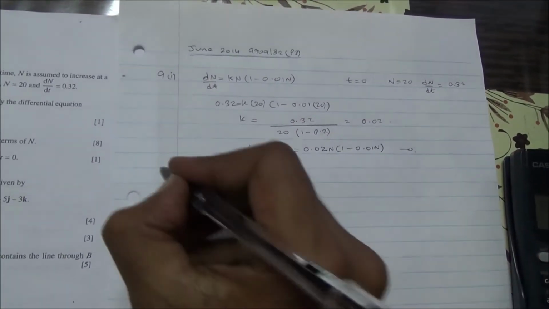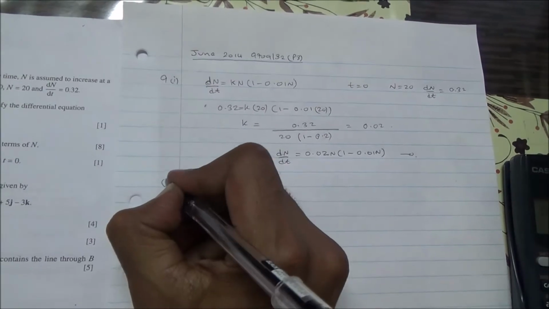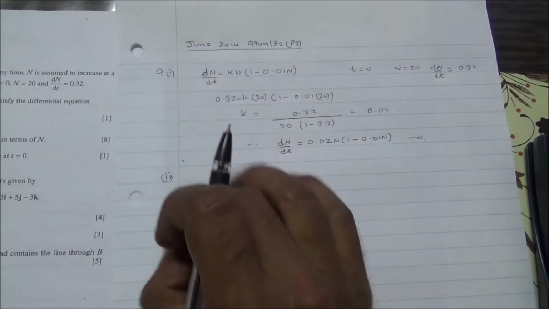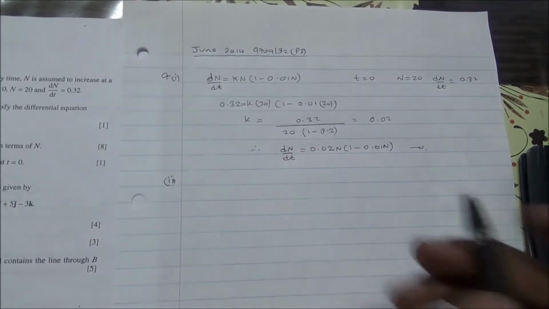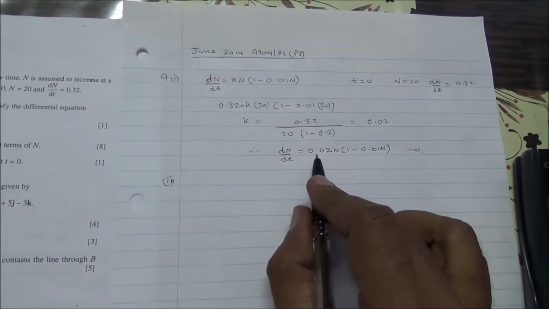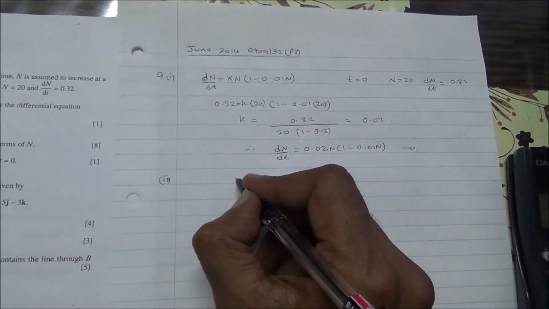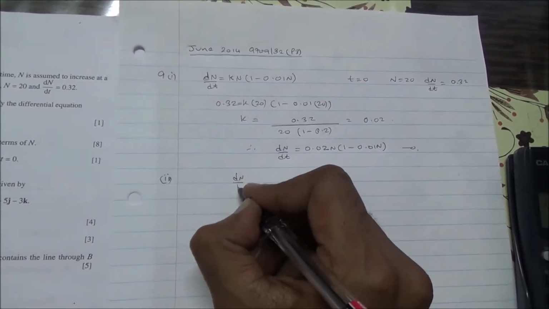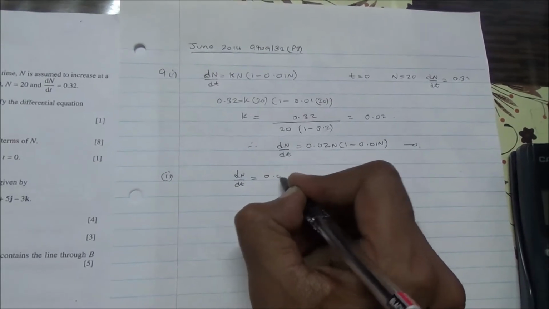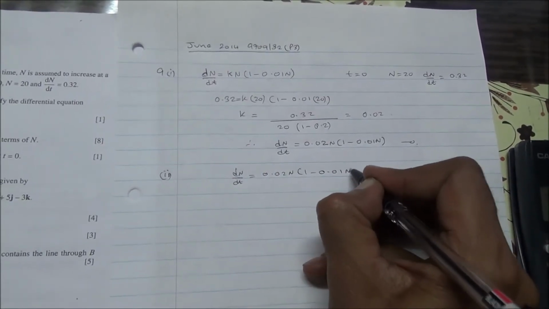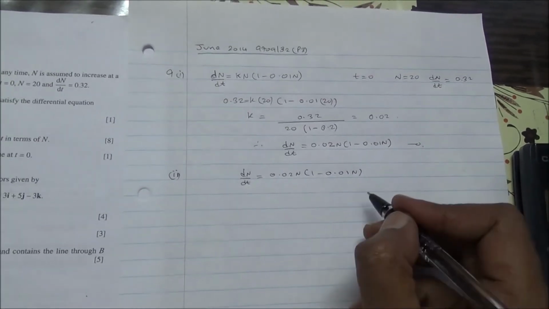Now for the second part, we need to solve the differential equation. To solve the differential equation, we're going to separate the variables dn and n. All the n can come on this side, so I can say dn over dt is equal to 0.02n into 1 minus 0.01n.